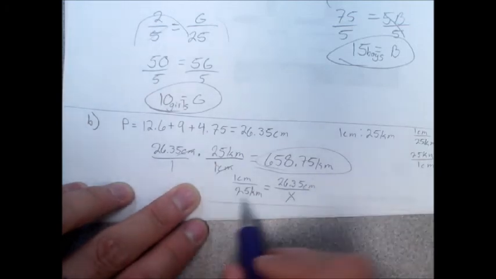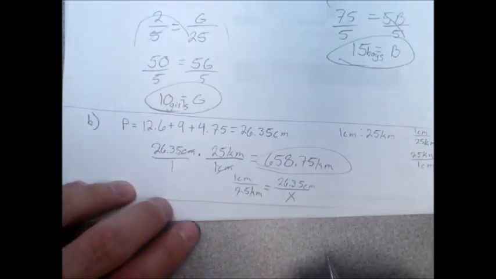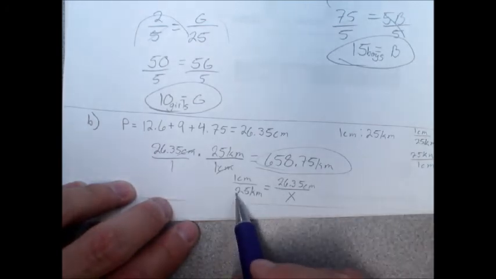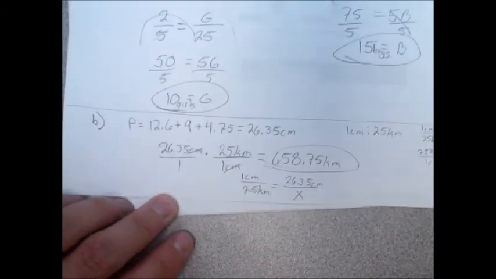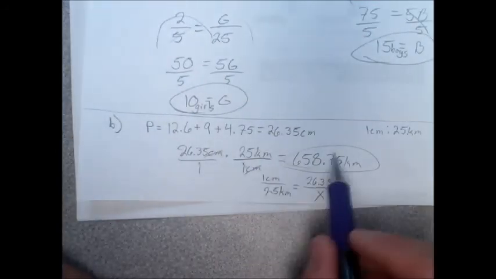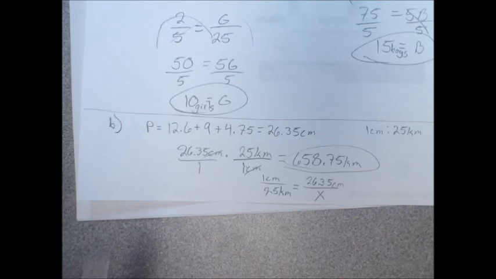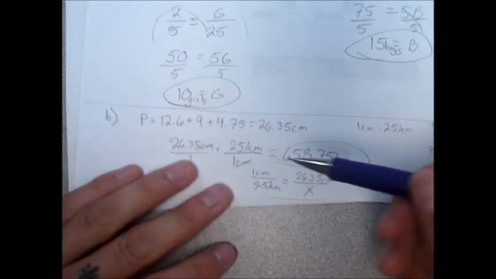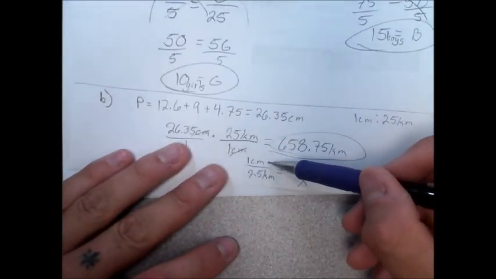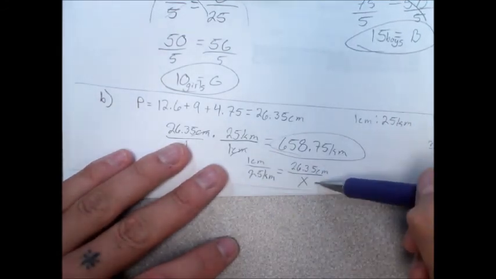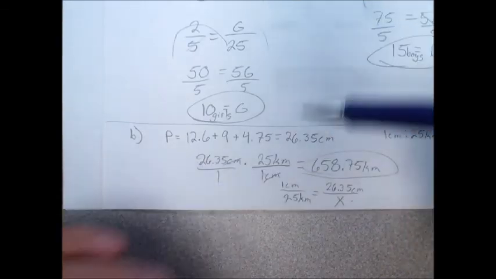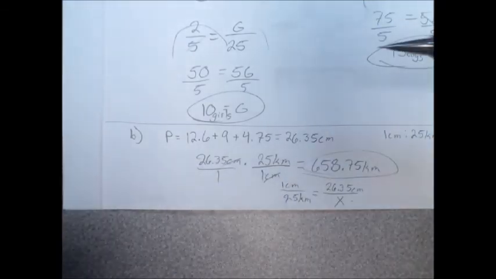And then you just do cross product and solve it just the same. And you'll end up with the same exact answer because look, 25 ends up multiplying by 26.35, just like we did here. Okay? So you'll end up with the exact same answer. X equals 658.75 kilometers. Okay? The most important thing that you can remember from this is that we always set up our ratios the same. If it's centimeters over kilometers on the left, it better be centimeters over kilometers on the right. If it's big to small, then on the right, it better be big to small. However you set it up, it doesn't matter, but it has to be the same on both sides. Questions?